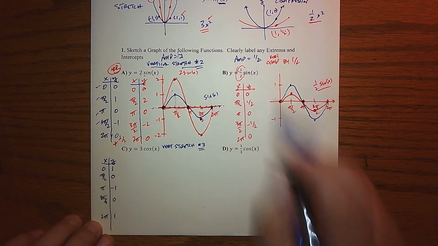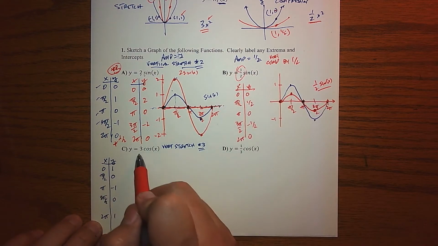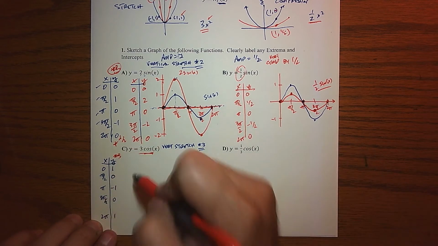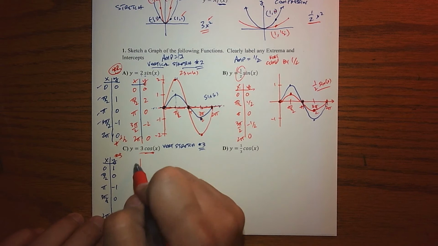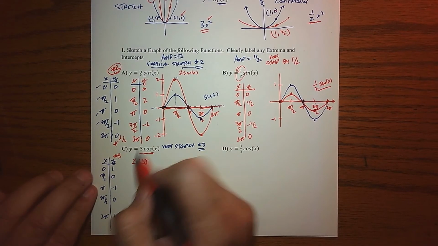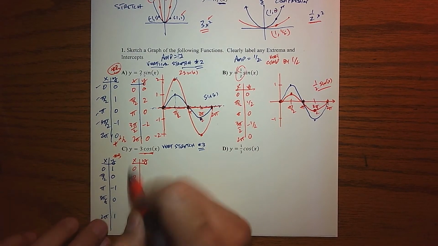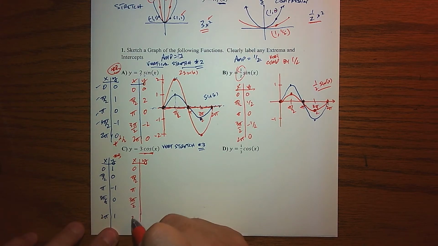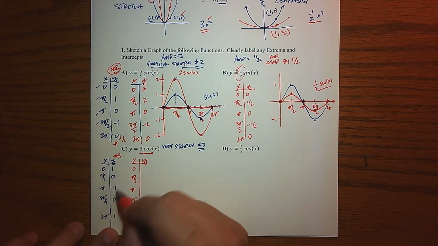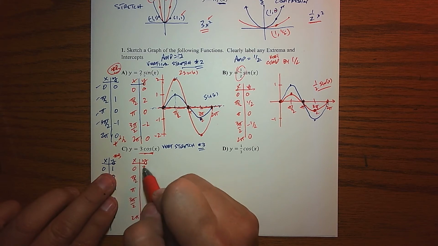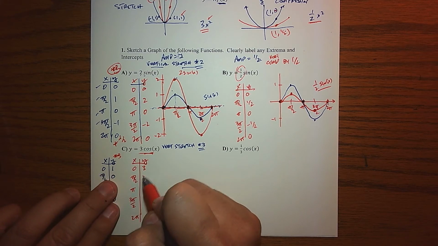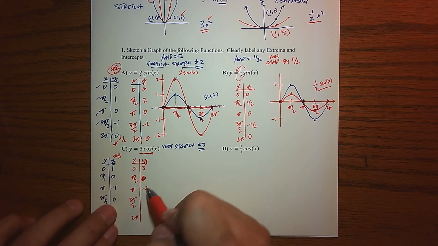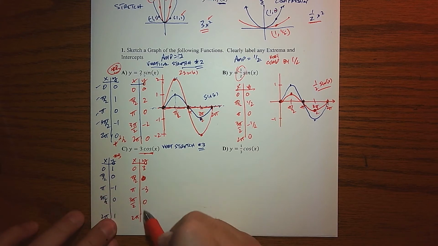And so what we need to do to manipulate it, we're going to take all these y values and multiply them by 3. So here's what my new data table is going to look like. My x coordinates are not changing, right? They're still the special quadrantal angles, but all my y coordinates are being multiplied by 3. So 1 times 3 is 3, 0 times 3 is 0, -1 times 3 is -3, 0 times 3 is 0, and 1 times 3 is 3.